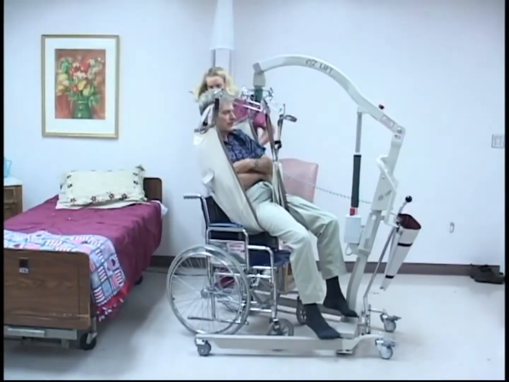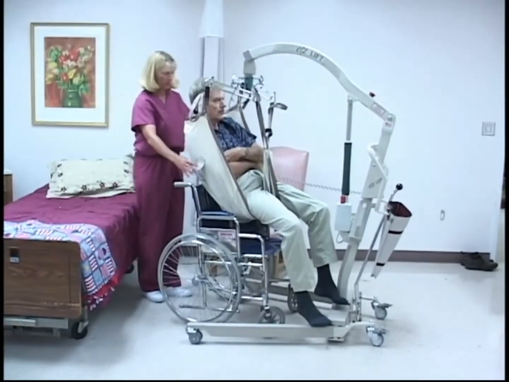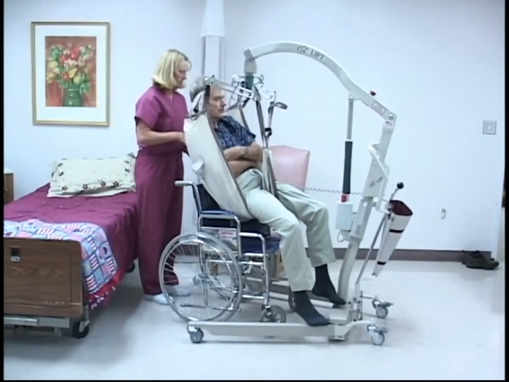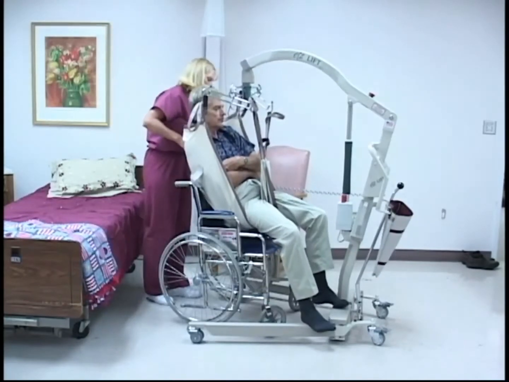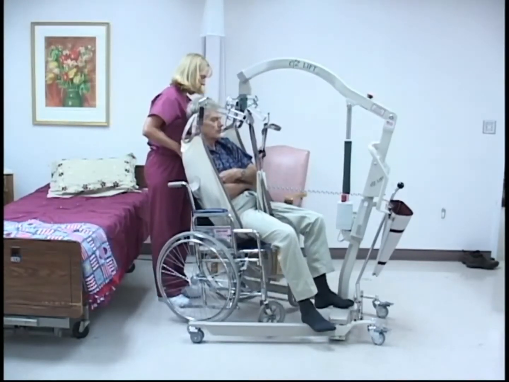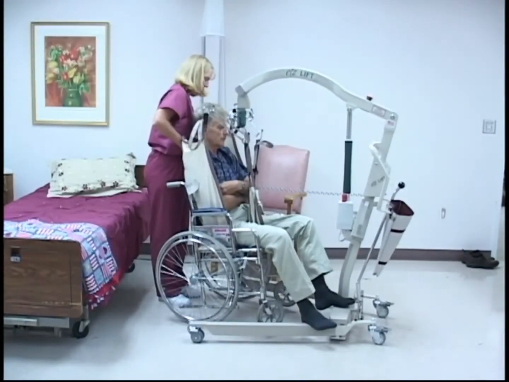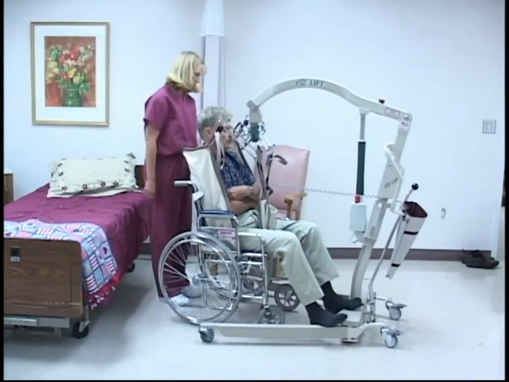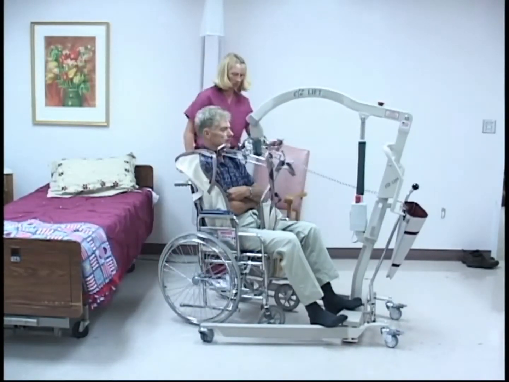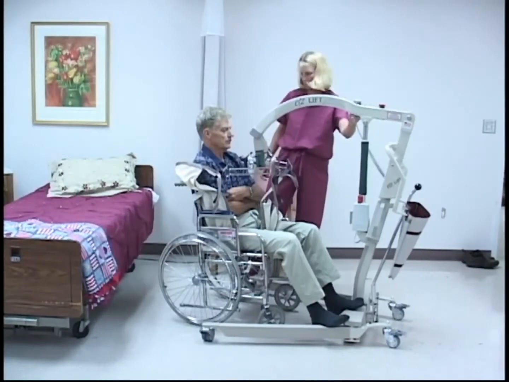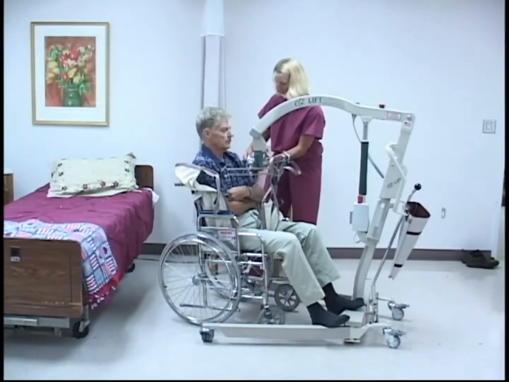Hold your hand level and lock your hand against your stomach as the patient is being lowered. When the patient is 1 inch from the seat, grab the handle and position the patient comfortably in the wheelchair. This will ensure that the patient will be seated in an upright position when fully seated in the wheelchair.